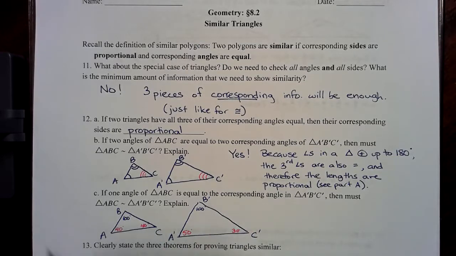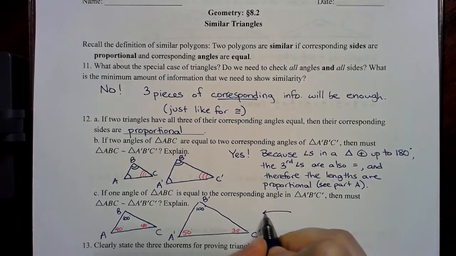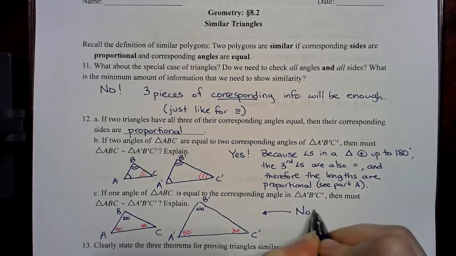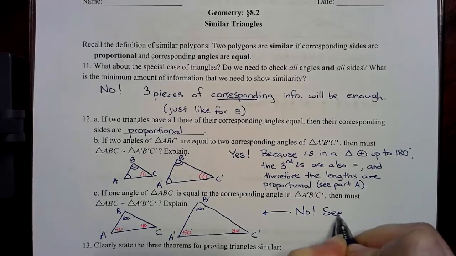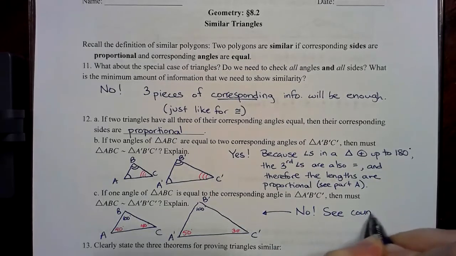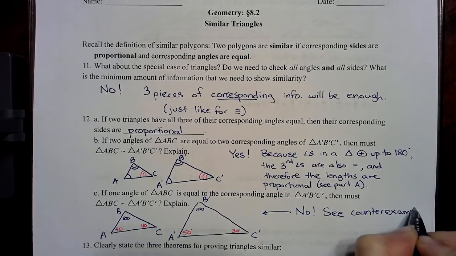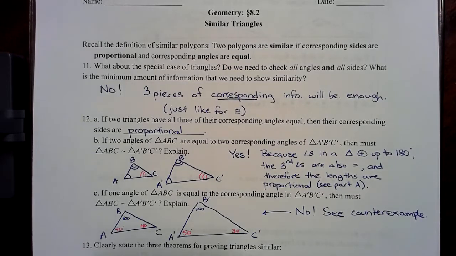That adds up to 180. So these two triangles are not similar. So I've given a counterexample that these two triangles are not necessarily similar because they do not necessarily have all the same angles.